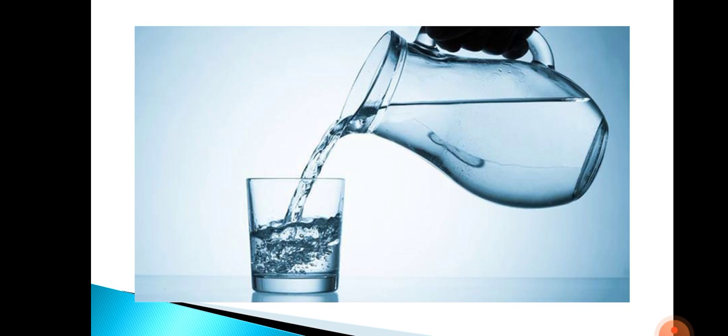And we should pour only as much water as is needed for us. Whenever we are drinking water, we should pour only as much water as is needed. Okay, we should not pour extra water, otherwise we will have to throw it away and it will get wasted. So these are several ways by which we can save water.